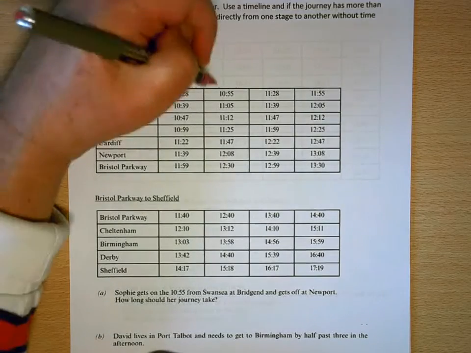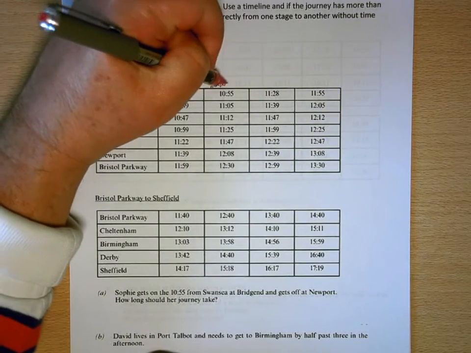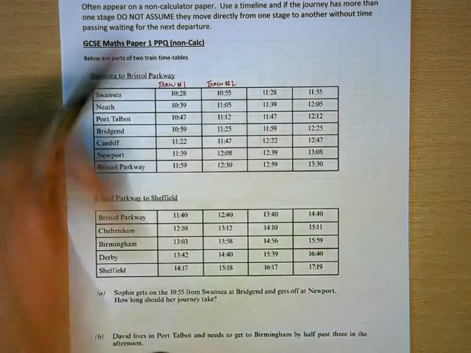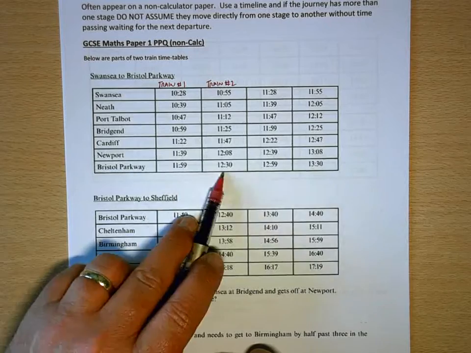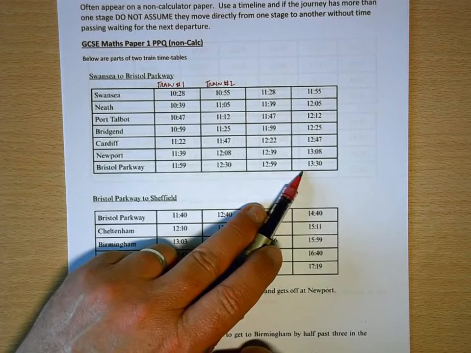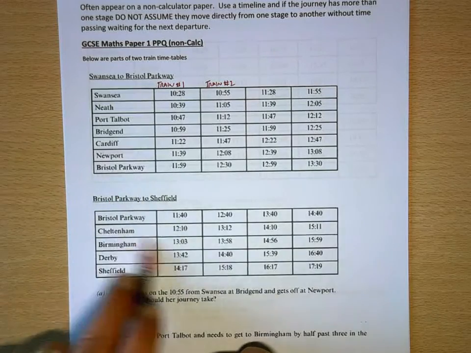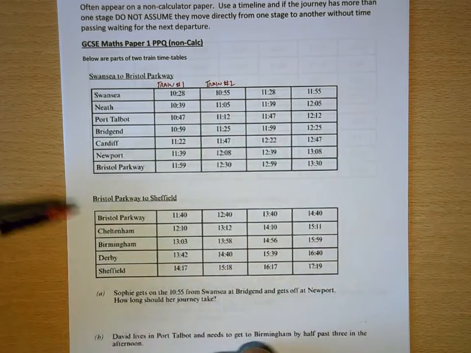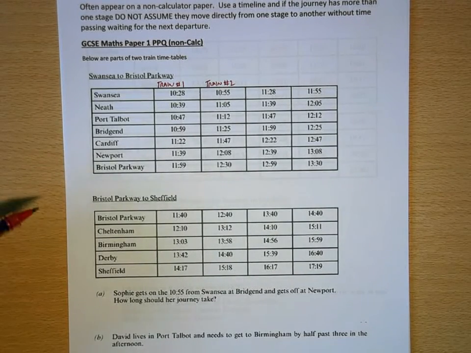This one is a different train, because this one doesn't leave Swansea until 5 to 11 and so on. So each one of those are different trains. These trains get to Bristol Parkway at these times, and then this train probably carries on to London. So this is a different train again, and these have got different departure times going to different stations from Bristol, Cheltenham, Birmingham, Derby and Sheffield.